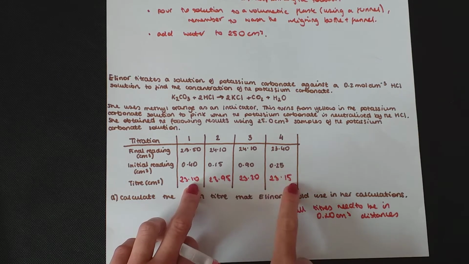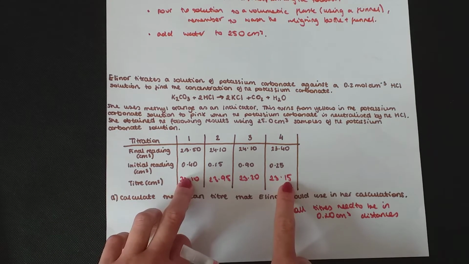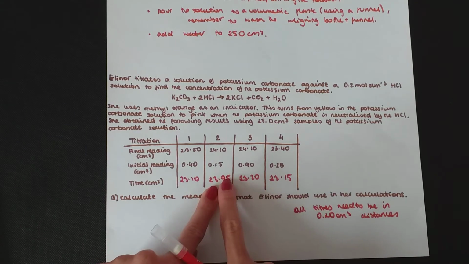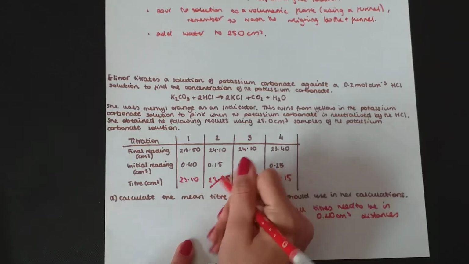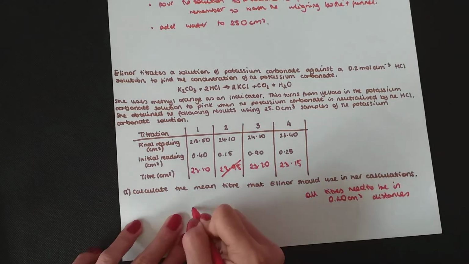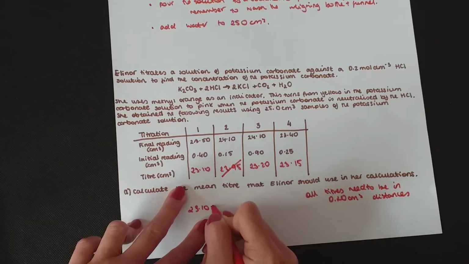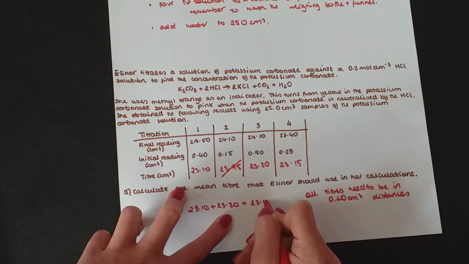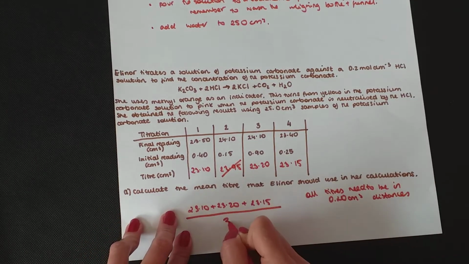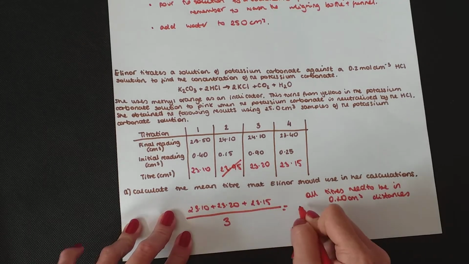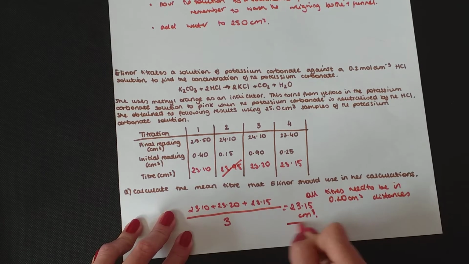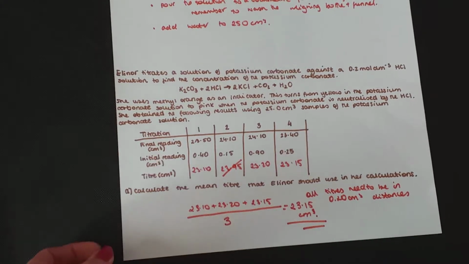That one's 0.5 centimeters cubed difference, but that one is way too high compared to these ones. So we're not going to include that one in our calculation. So we only do these 3, and we divide it by 3, the number of titrations. And the answer we get is 23.15 centimeters cubed.